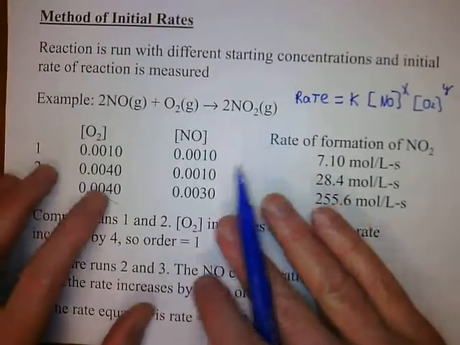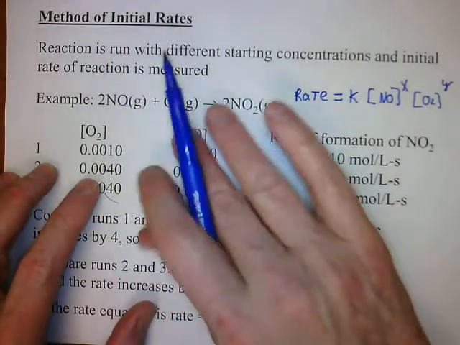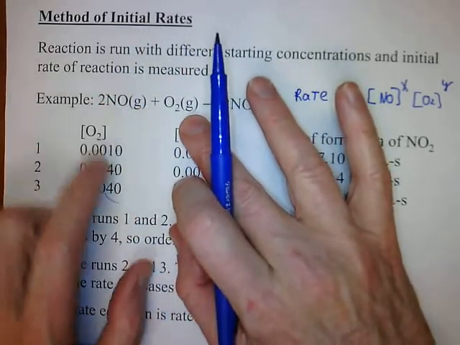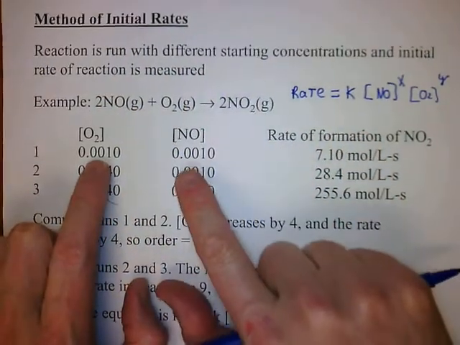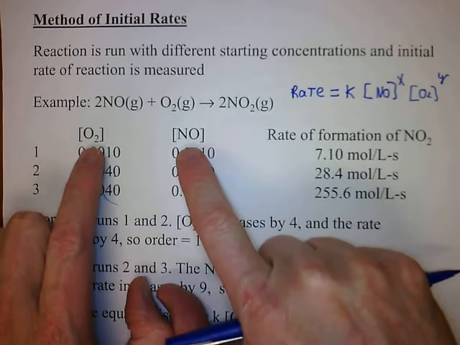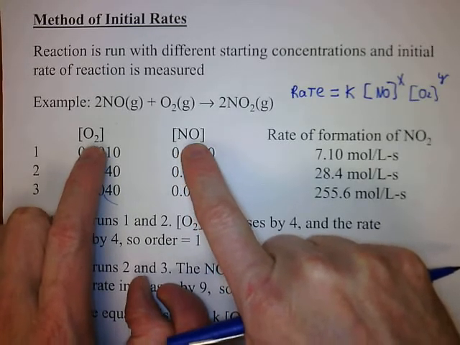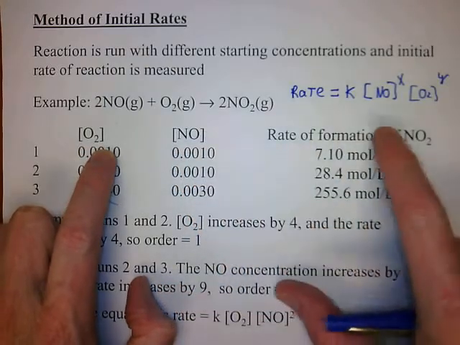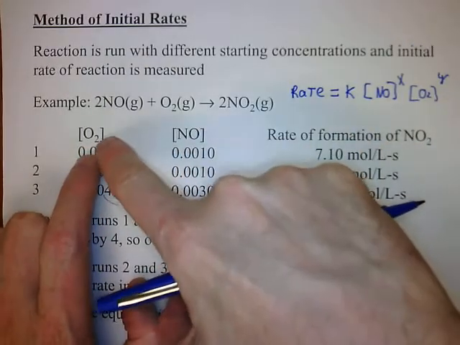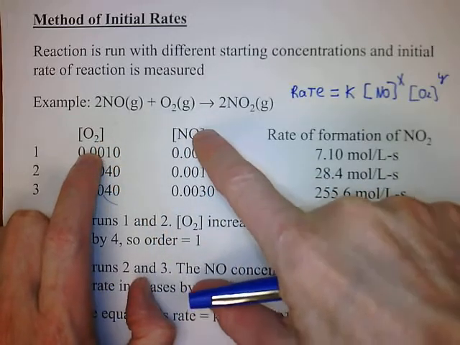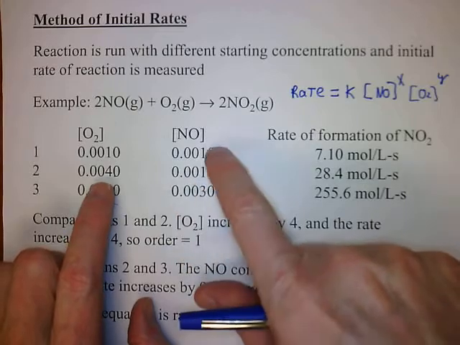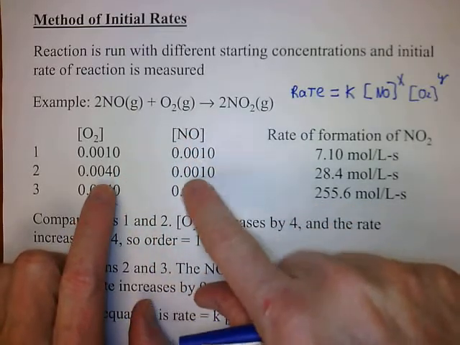Basically we're going to compare, but there's more than one reactant involved here. There's both NO and O2, and you can't change both of them at the same time. If we changed both at the same time, how would you know if the increase in rate was because this was bigger or because this was bigger? So we can only compare runs where one of the variables remains the same.